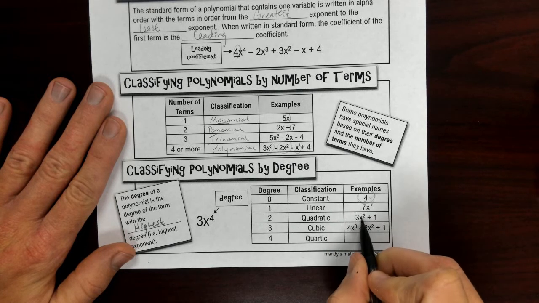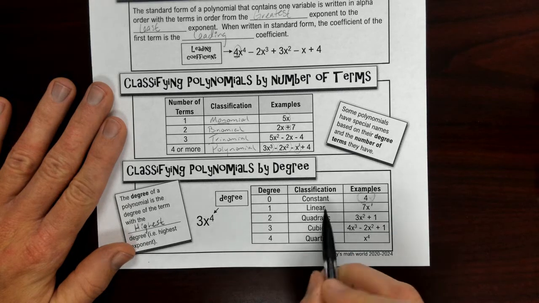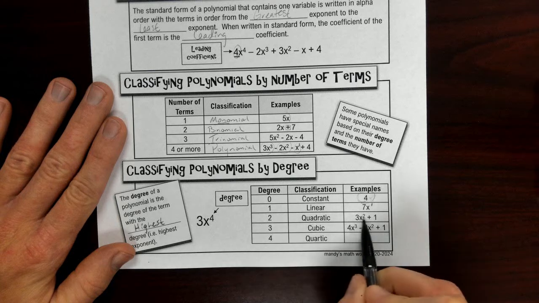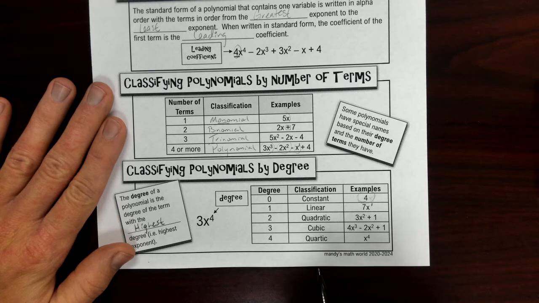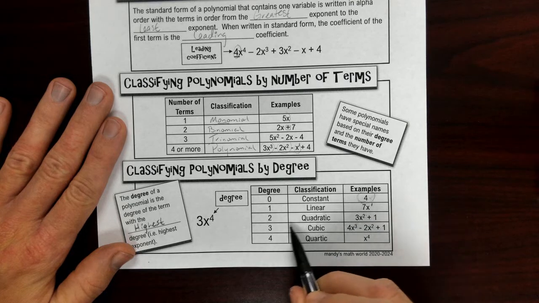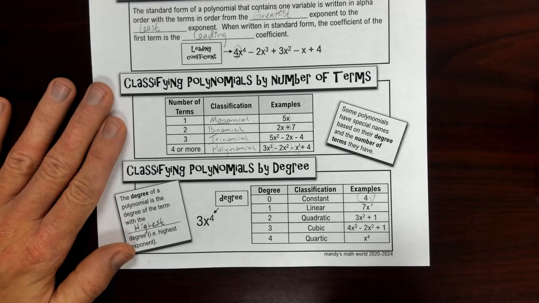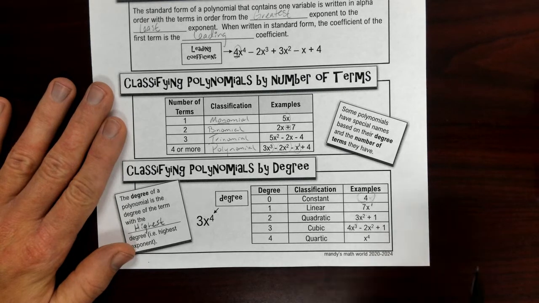Greatest exponent here is x squared. So that is a degree of 2. We call that a quadratic. A quadratic is x squared. A cubic is to the third power. The degree here is 3 because that's the biggest exponent you see. So the third power is a cubic. The fourth power is what we call a quartic. And then the fifth power and more is just to the 5th degree.